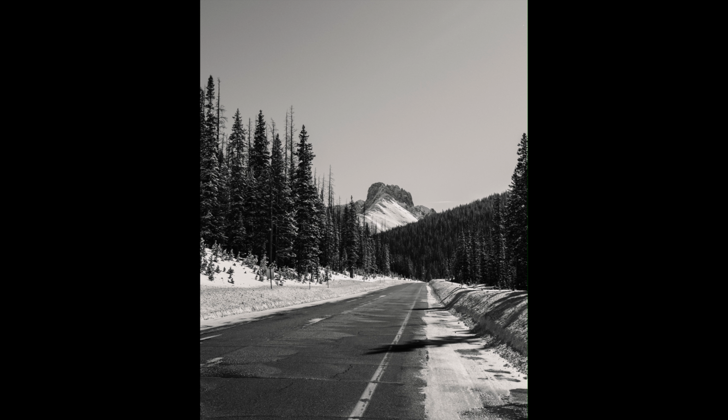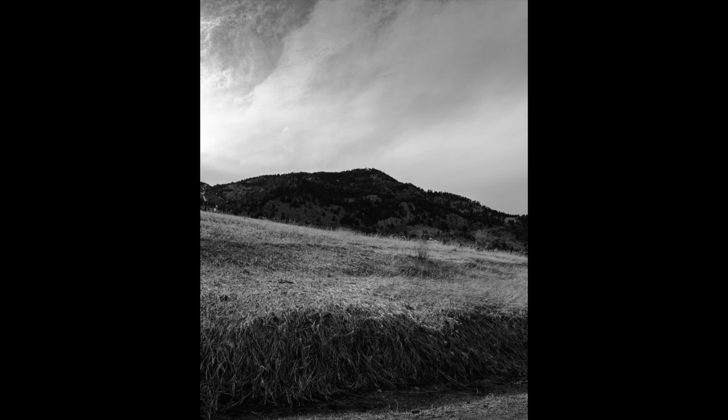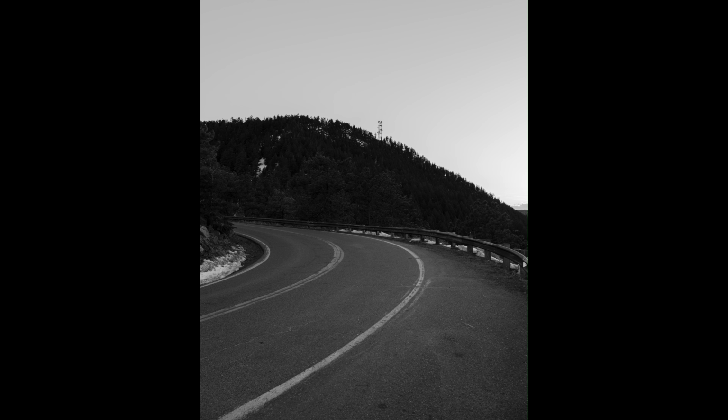Alright, last but not least, my go-to film simulation for black and white photos is Acros G. I love the tones that Acros G gives. I do normally edit the photos using this simulation in Lightroom afterwards, but minor adjustments.